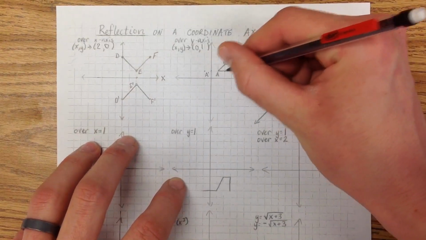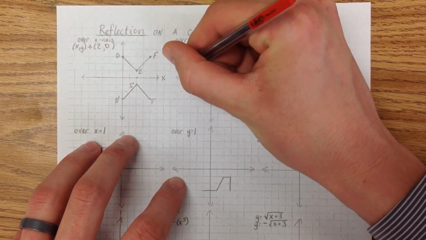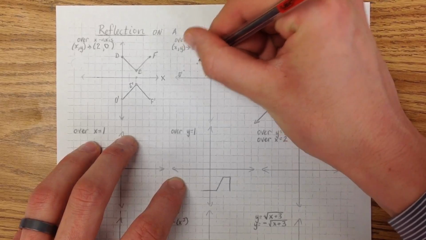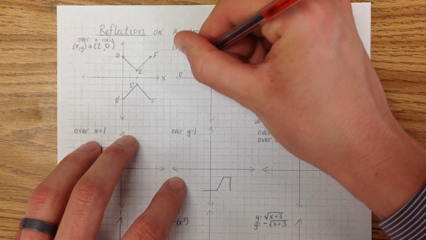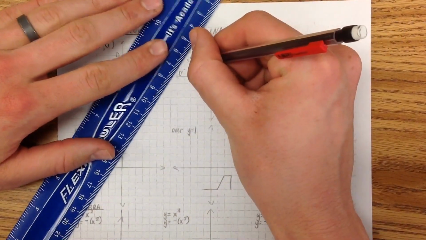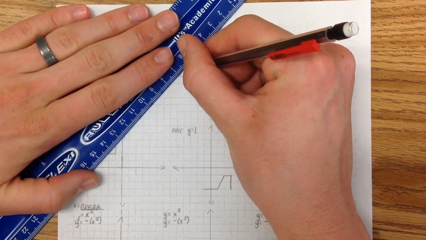D is 1, 2, 3, 4 away, so I go 1, 2, 3, 4. Call it D prime. B is 2 away. And C is 3 away. So when I connect those, I get this shape.